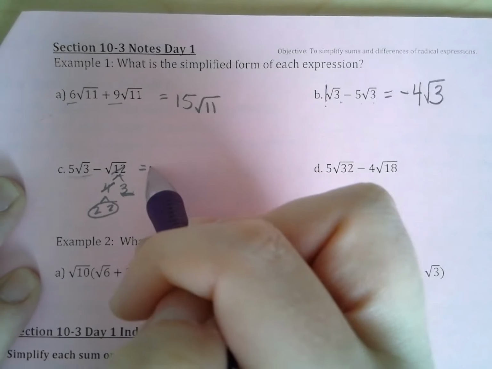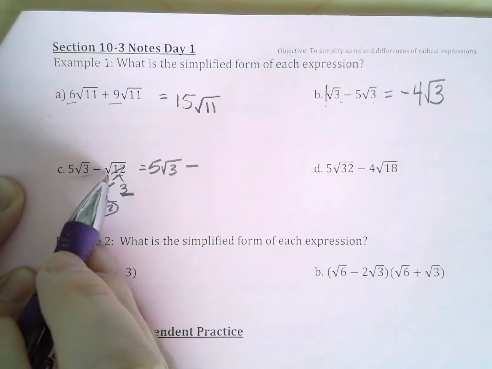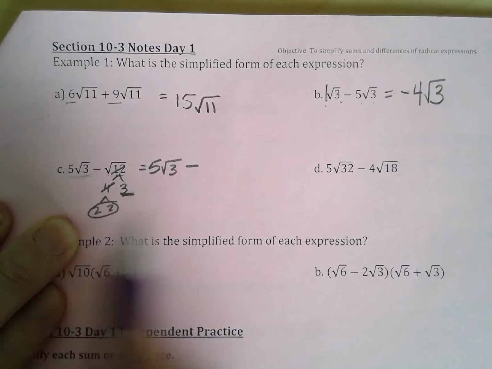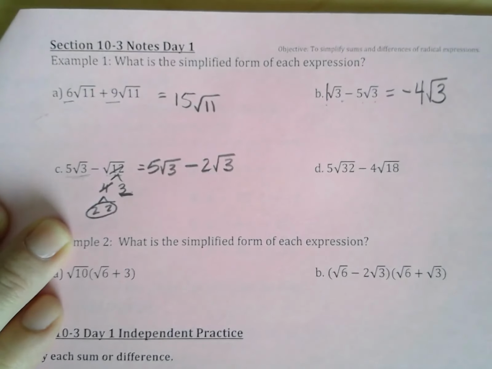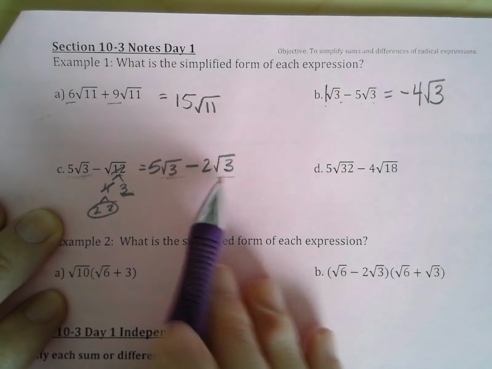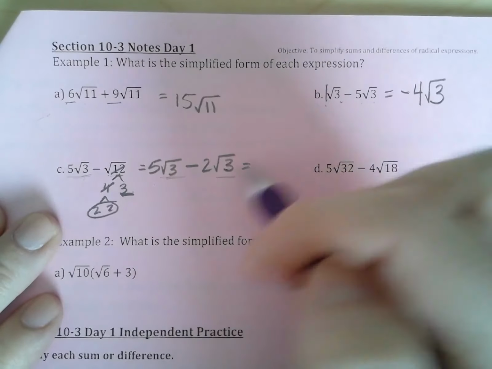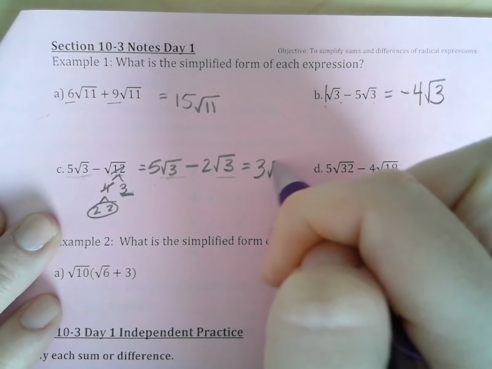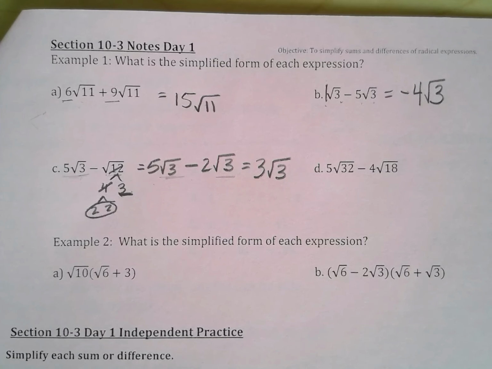So I can rewrite this. Again, the first part stays the same. But this last part, I can now rewrite with a 2 on the outside and a 3 on the inside. Now if I look at this, my two radicals do match. So now I can subtract. 5 minus 2 is 3, and again the square root of 3 just tags along.